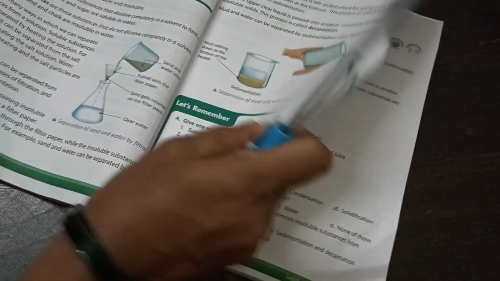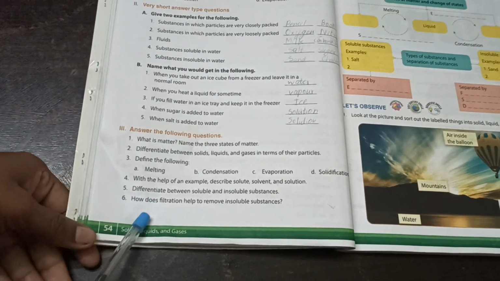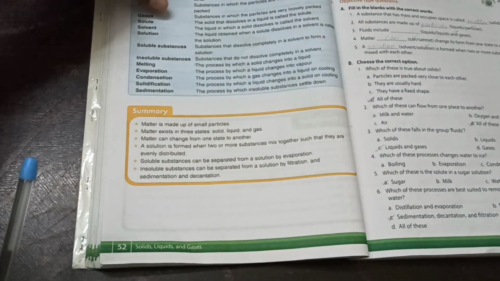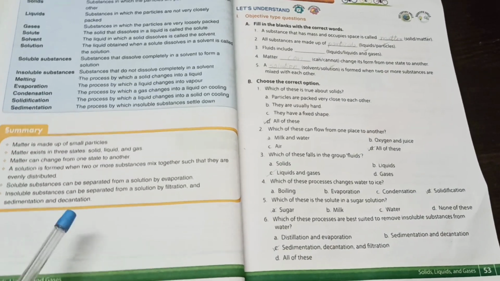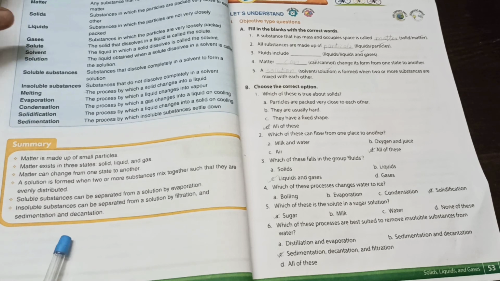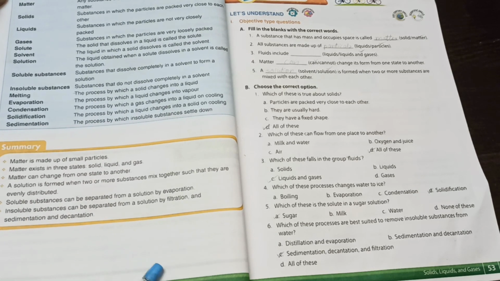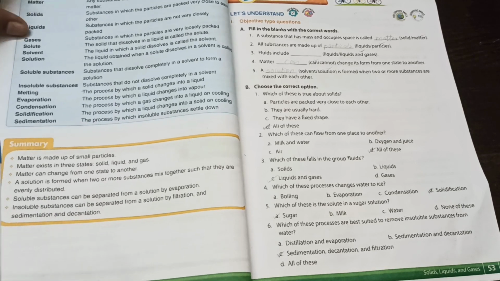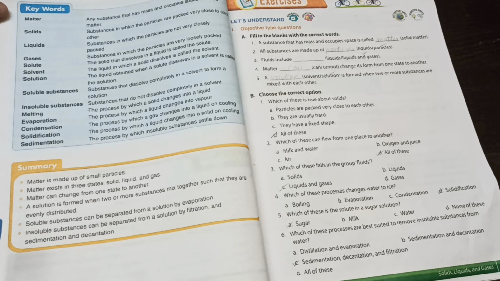Then next one, the sixth question. How does filtration help to remove insoluble substances? When your parents make tea and they use a strainer for the tea powder particles, that is filtration, and we use RO water filtration.